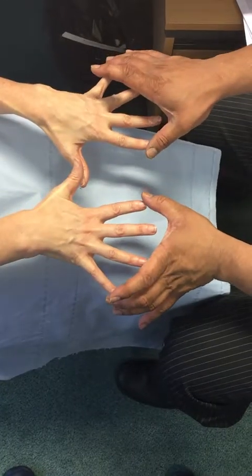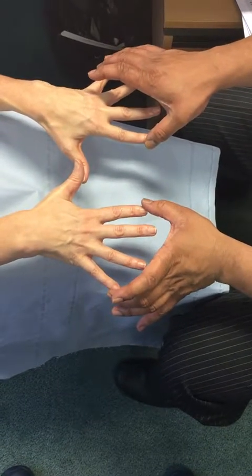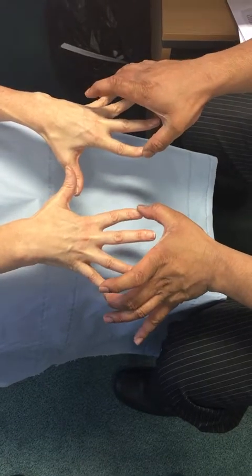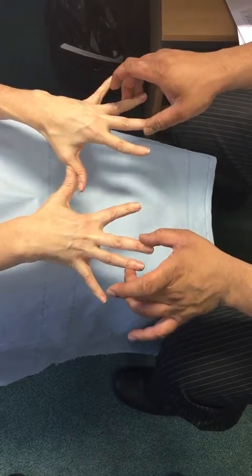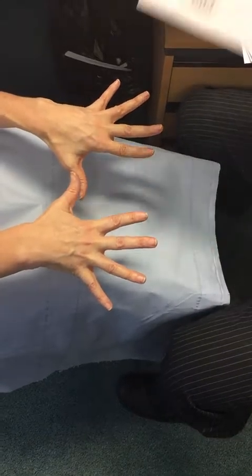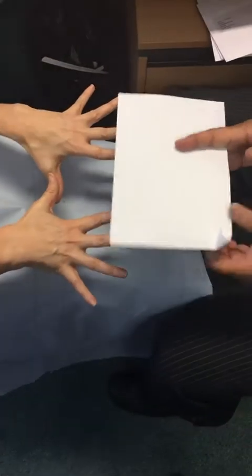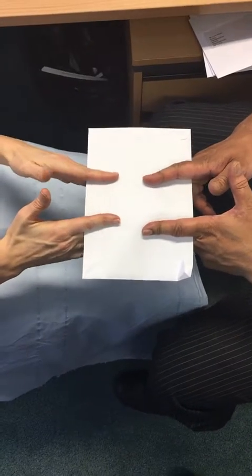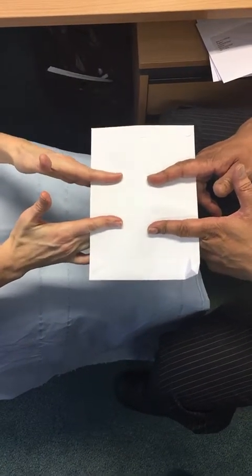The other sign for testing the interossei is to keep them out, spread tight, tight, tight, to see the strength. But this is very subjective. The other way would be to hold it like this, please, and then that also tends to test your interossei muscles.